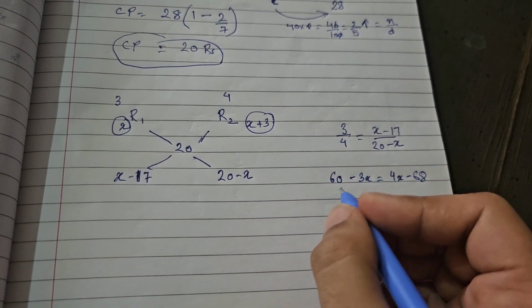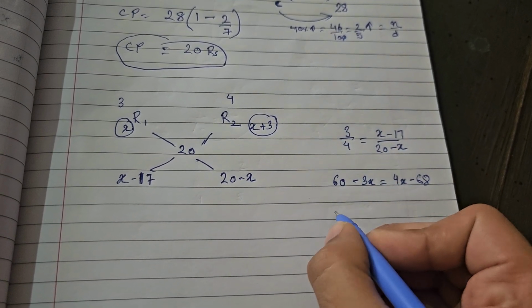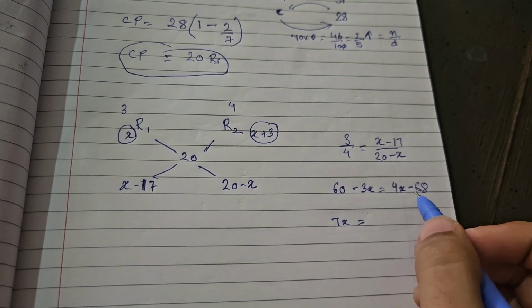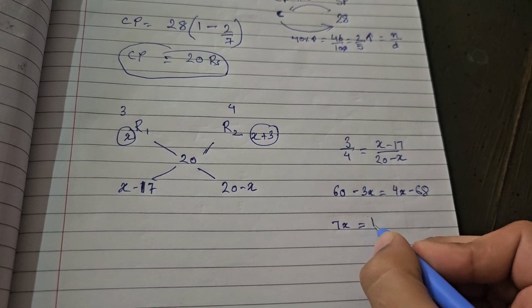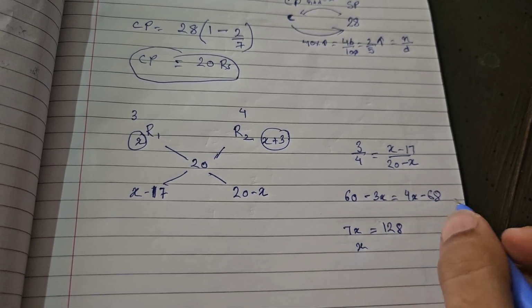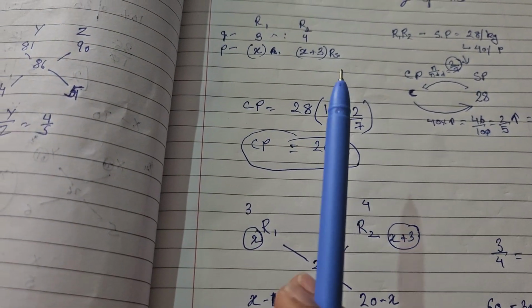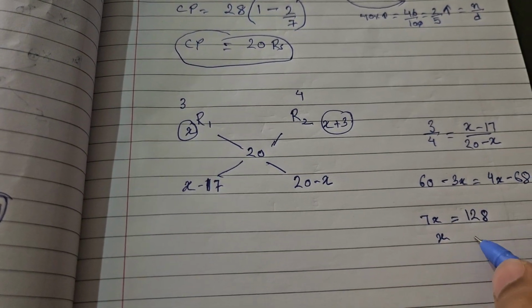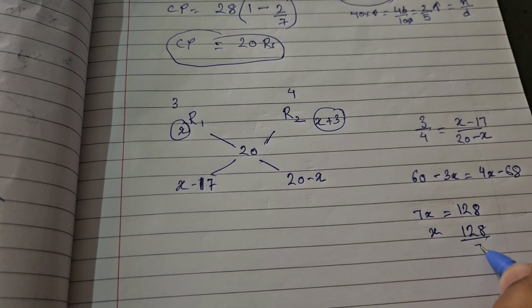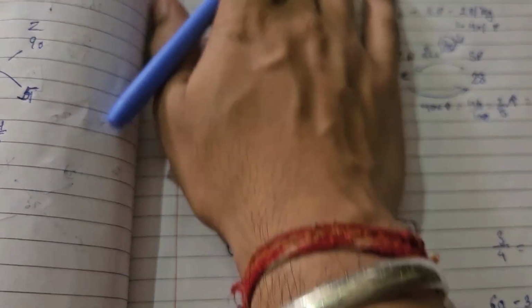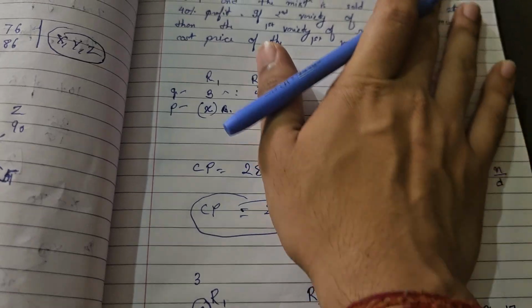So this one will go over here. I'll get 7X is equal to 128. So X, the cost price of the first variety, is 128 by 7 rupees. This is our answer. So this is a very simple and easy question for CAT 2026.